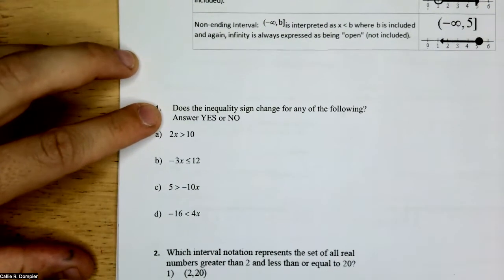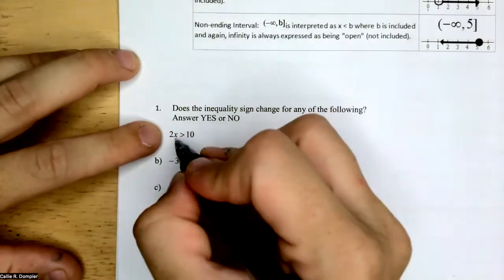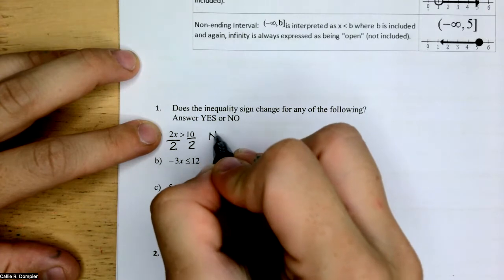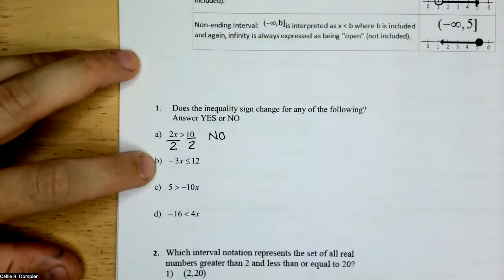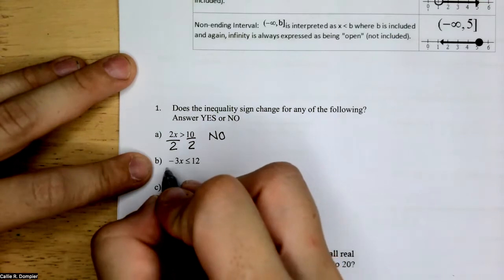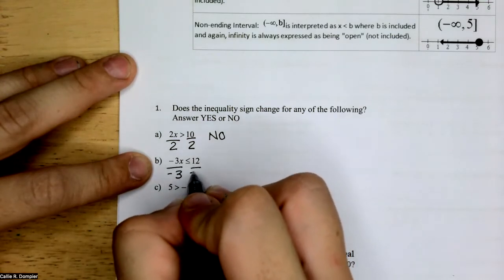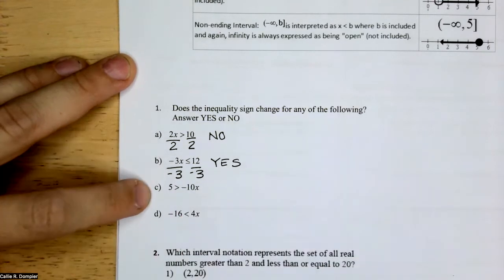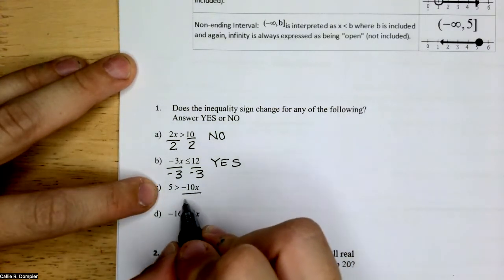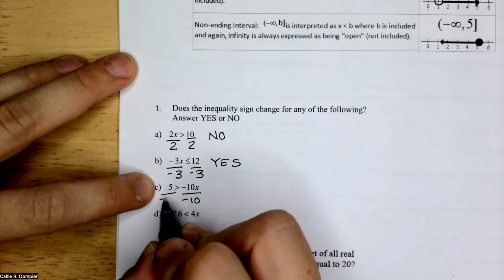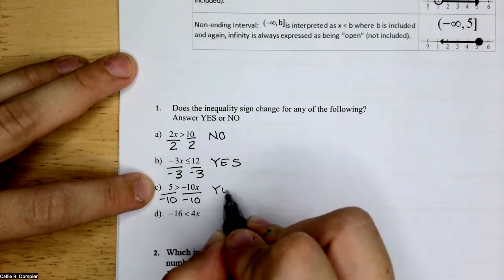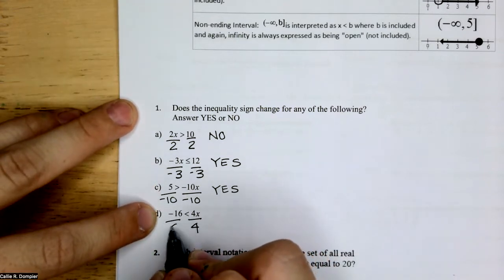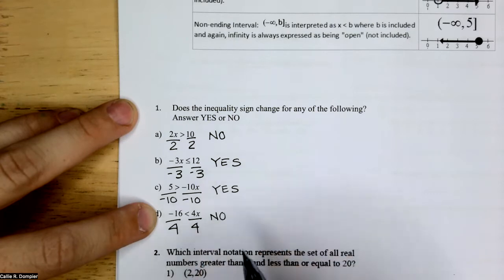Does the inequality sign change for any of the following? We are taking x and dividing it by 2. So this does not change the sign. We do not need to flip the sign because we're not dividing by a negative. Here we're dividing by a -3. So we do need to change this sign. Good. Here we're dividing by a -10. So we do need to change the sign. Here we're dividing by a +4. So we do not need to change the sign.